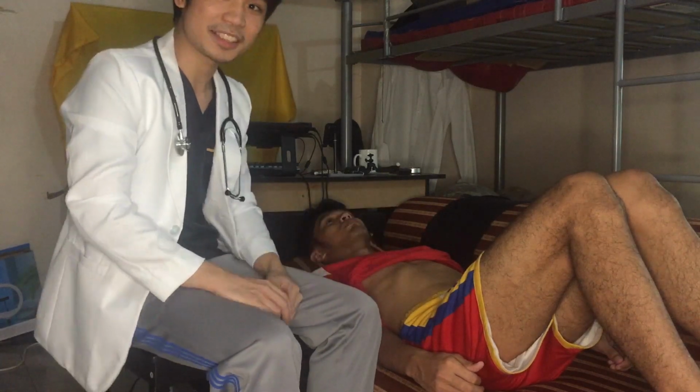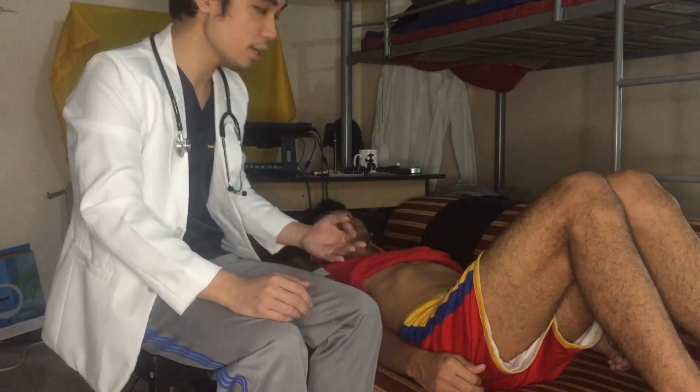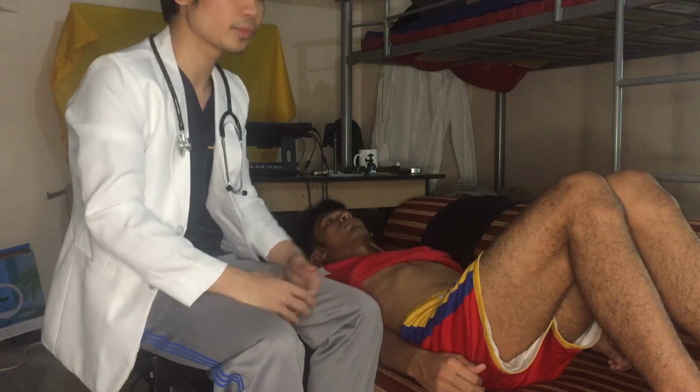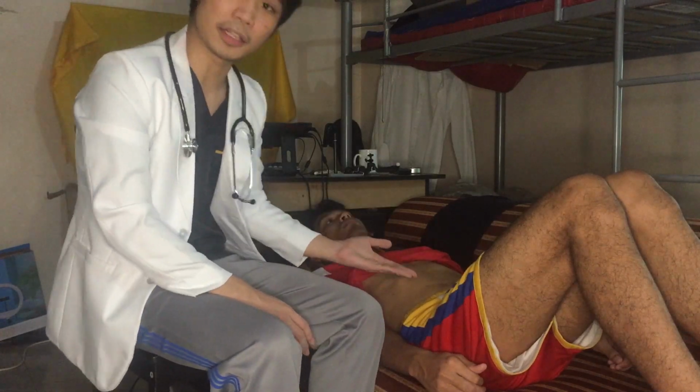Everything is normal. Second is we would also like to check for the contour of the abdomen. It's either flat, scaphoid, or globular. And as you can see, the contour of the patient is flat. We would also like to check for the umbilicus of the patient. Is it everted? Are there any presence of periumbilical veins? Are there any presence of Sister Mary Joseph nodules? And as you can see, there are none.